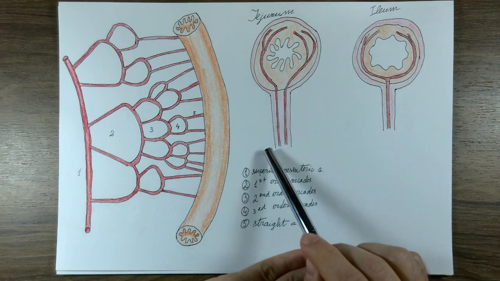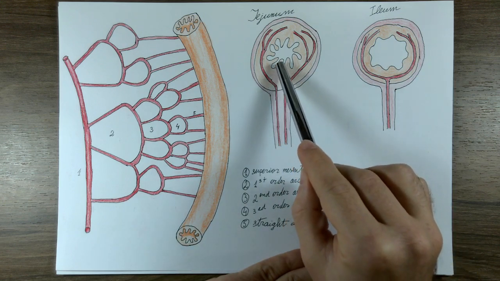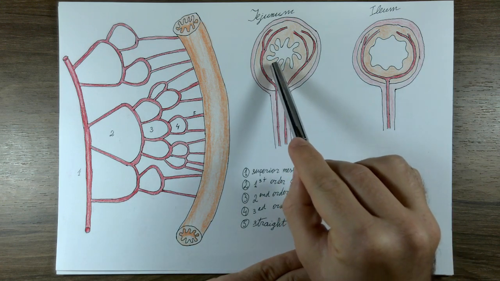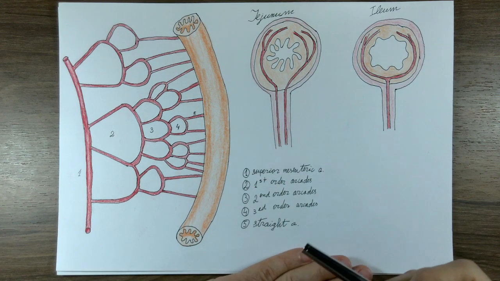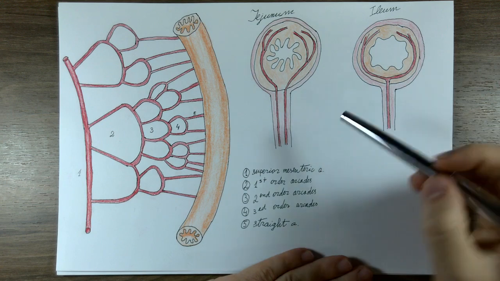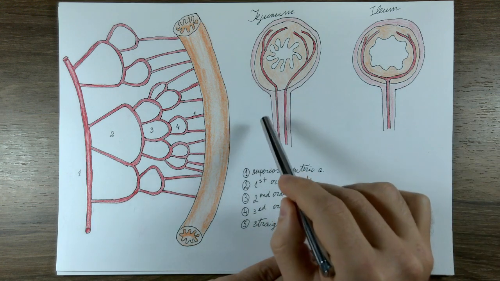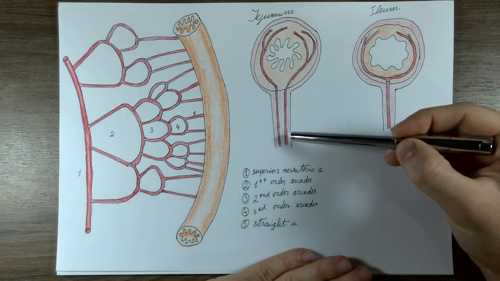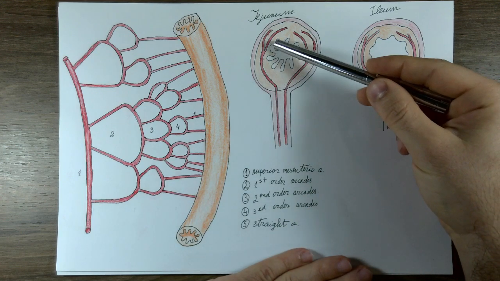So the ileum is usually much thicker, and the wall is much thicker, and you have these invaginations which are much more prominent in the beginning of the jejunum. There, you usually have two arteries that run in parallel in the mesentery, and you can see how one of them would supply one half and the other would supply the other half.